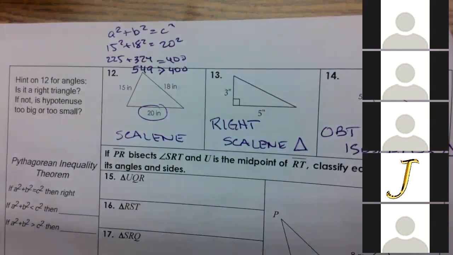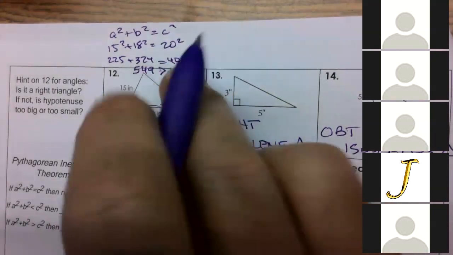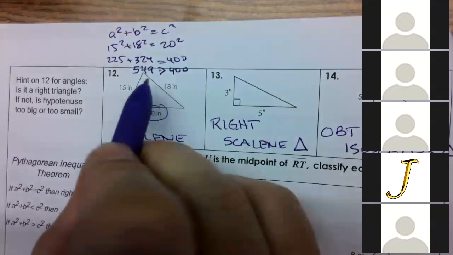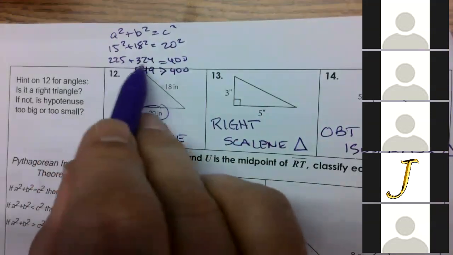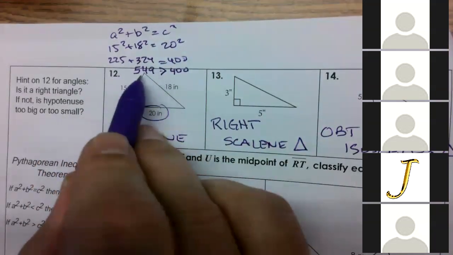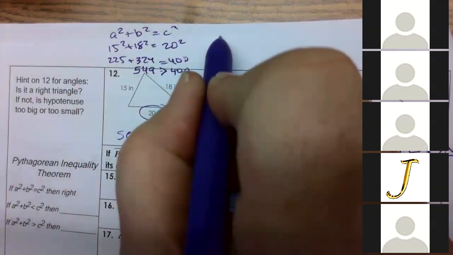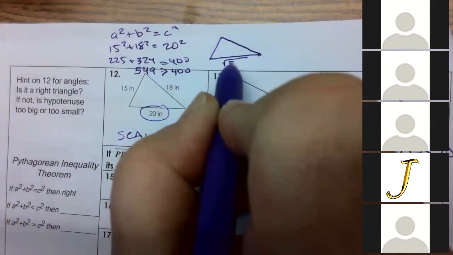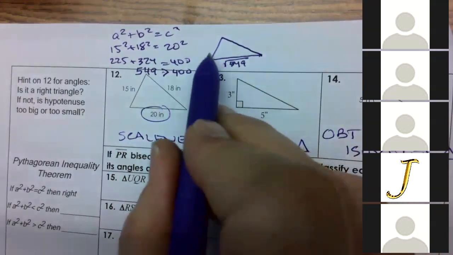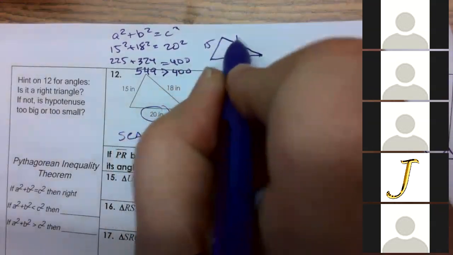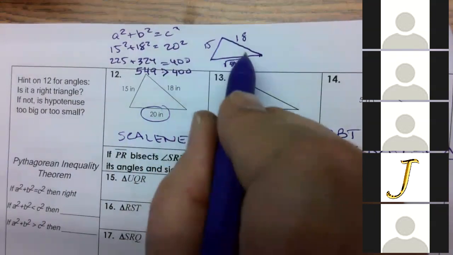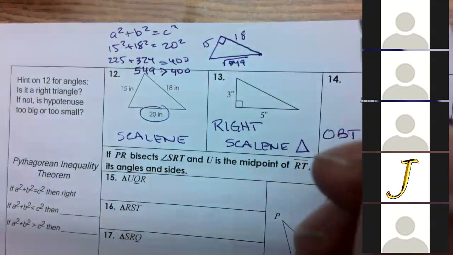Now, I'll give you the rules here so you can just plug them in and know what to do, but I'm going to ask you to think about it. I want you to pretend that you don't know the hypotenuse. You know that these two sides, when squared and then added up, make 549. So does there exist a right triangle where this side is the square root of 549? And thus, it makes a right triangle, 15, 18, and the square root of 549. Can you agree that that would make a right triangle?